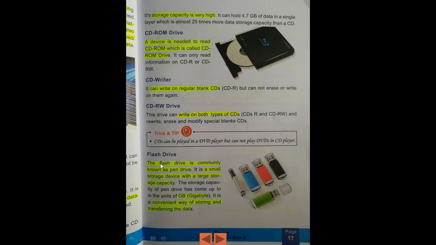Last but the most commonly used storage device, flash drive. A flash drive is commonly known as a pen drive. You obviously might have heard about pen drives. It is very popular these days. It is a portable storage device that you can even carry in your pocket and then submit your assignment. It is a small storage device with a large storage capacity. It looks small, but it has high storage capacity.